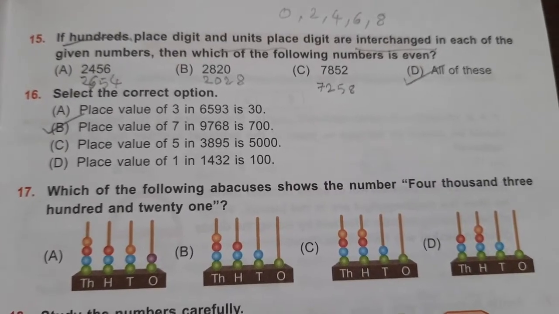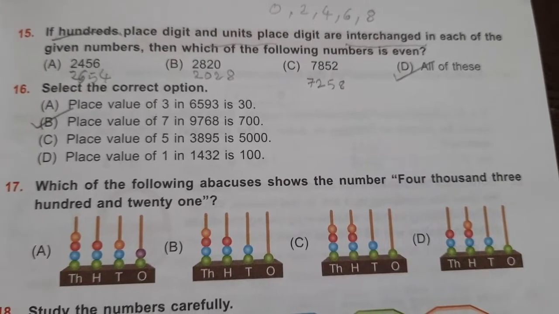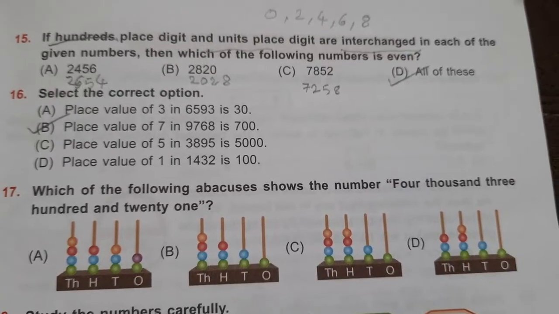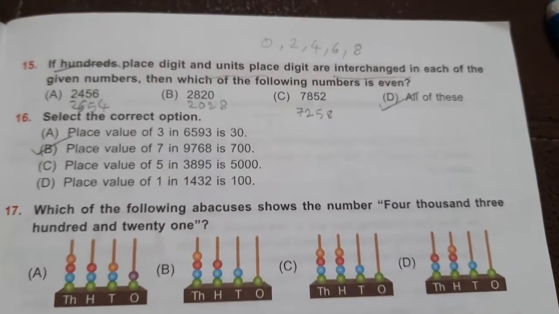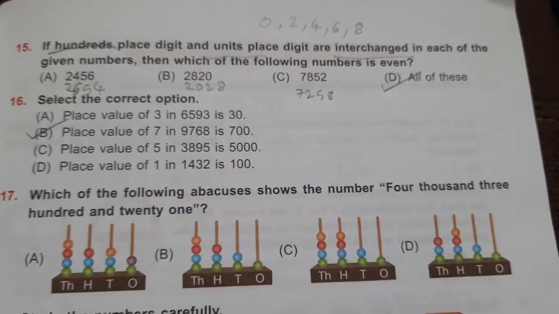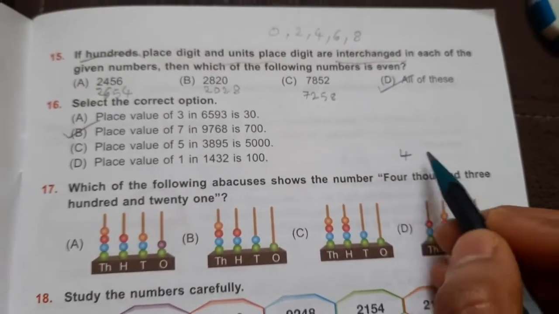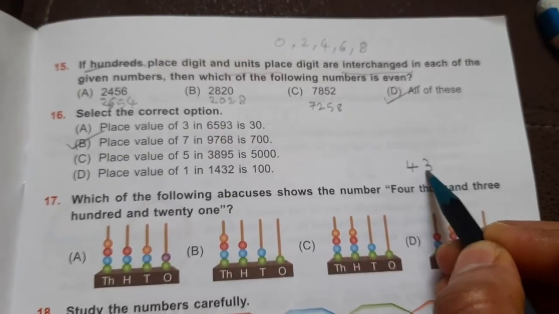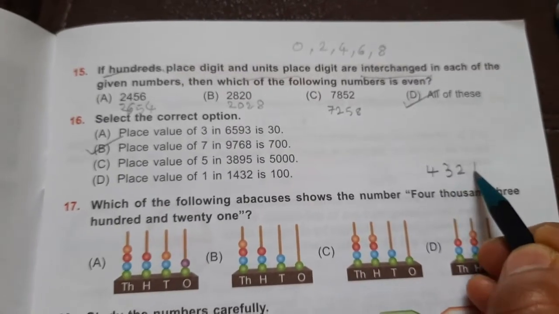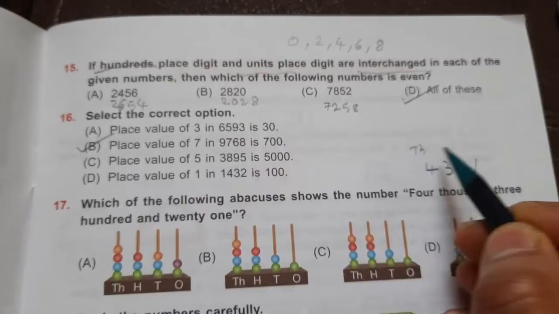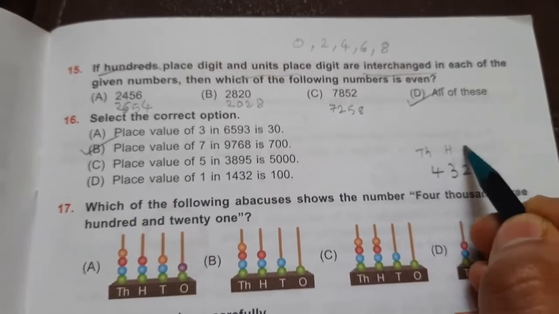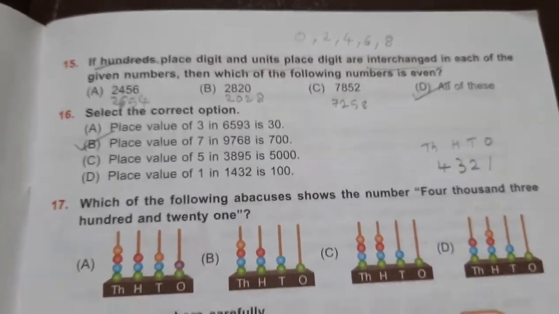Let us move to the next question. Question number 17. Which of the following abacuses show the number 4321? So let us write this number, 4321. This is thousands place, hundreds, tens, and ones.